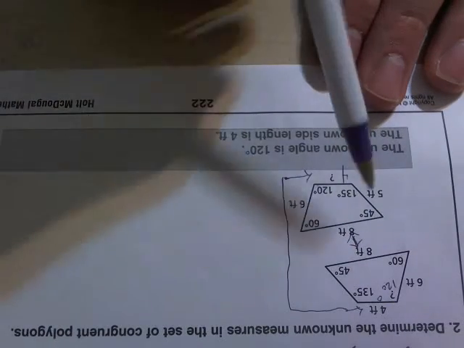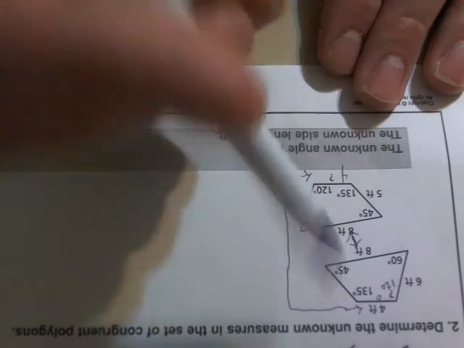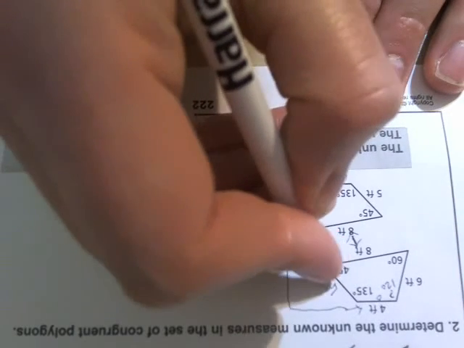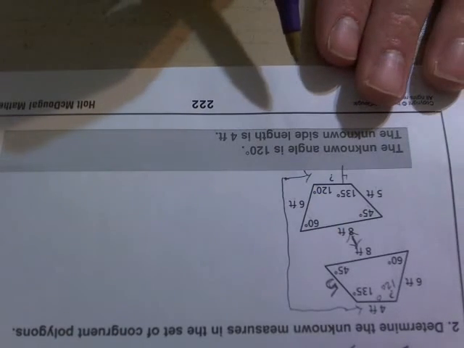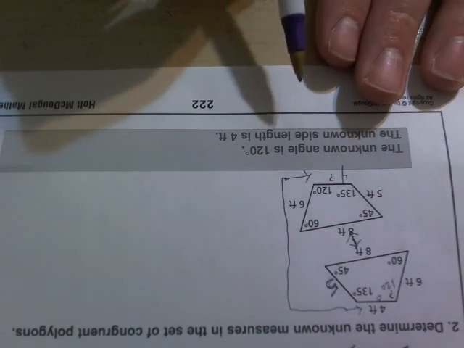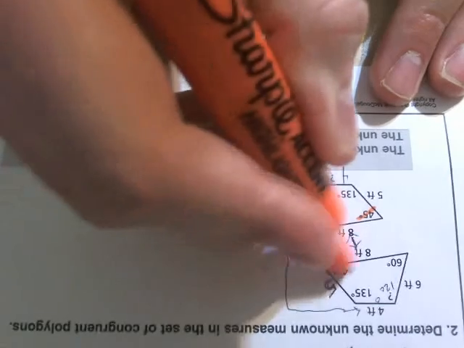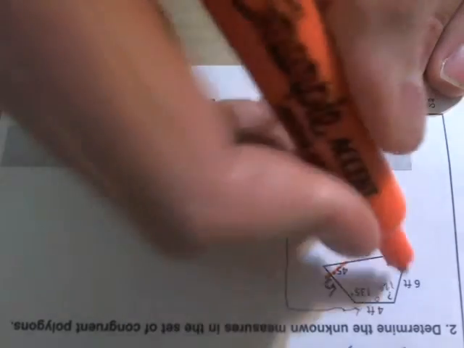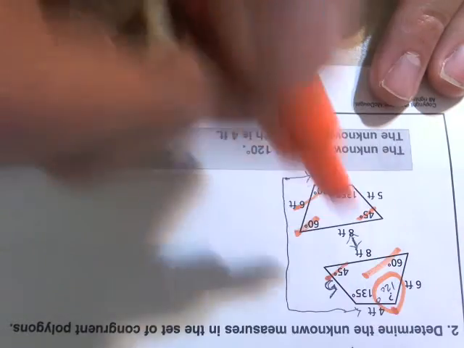Not coincidental. On the side that goes from 45 to 135, it measures 5. On the other, the side that goes from 45 to 135 also measures 5. So actually, we found more than they wanted. Now, as far as the angles, again, it's just a matter of me going around here in order to find what I don't know. So a 45 matches up with a 45. Then a 60 matches up with a 60. And then a 120 would be a 120. That's how we filled in that one.